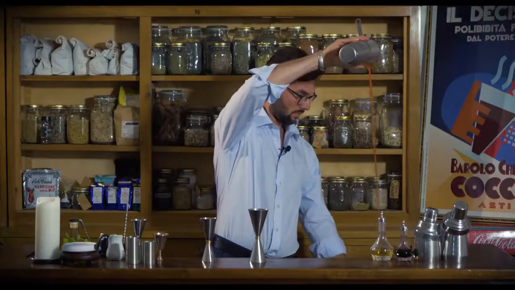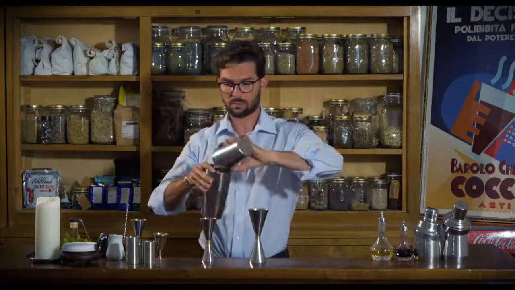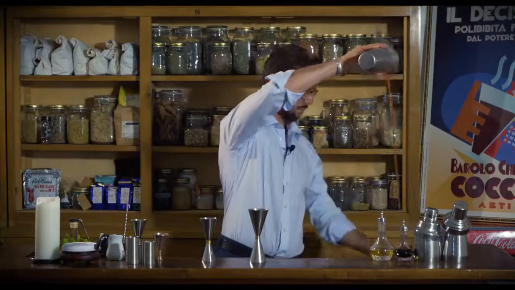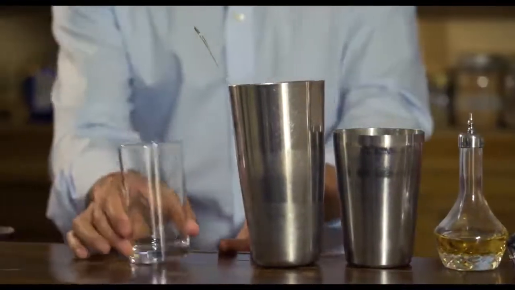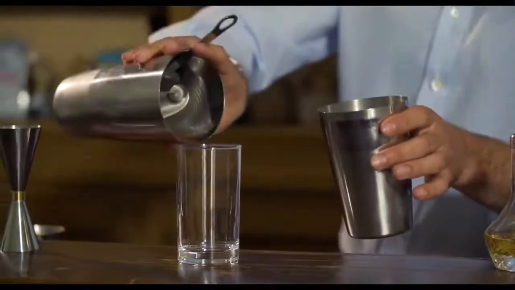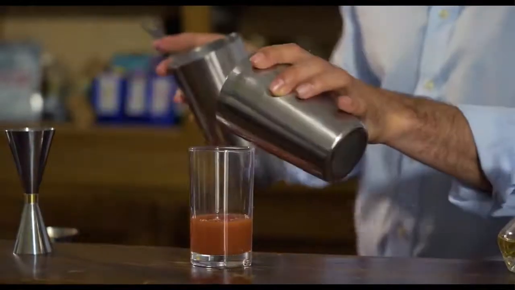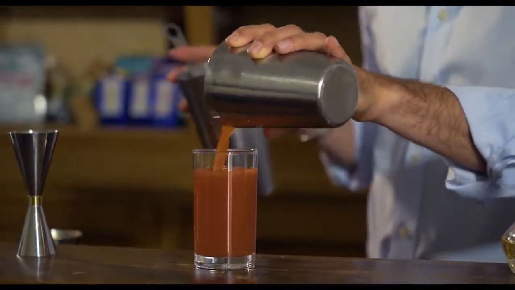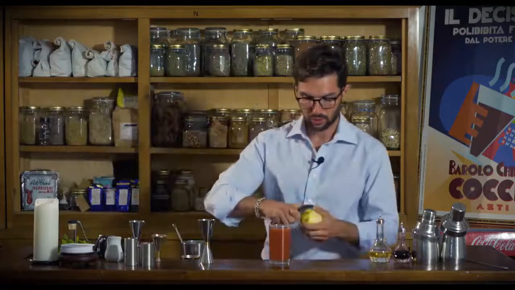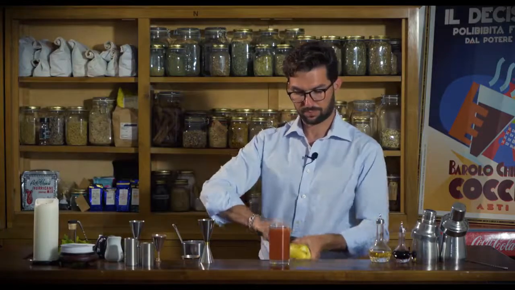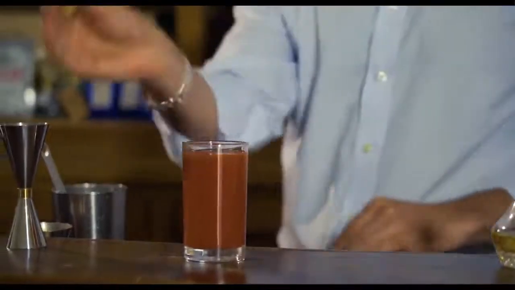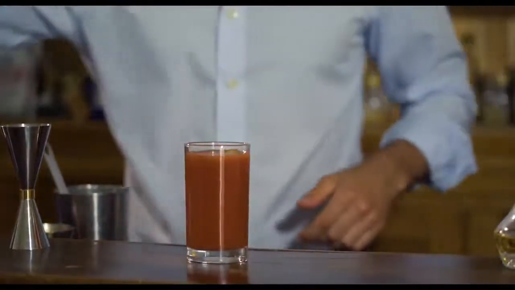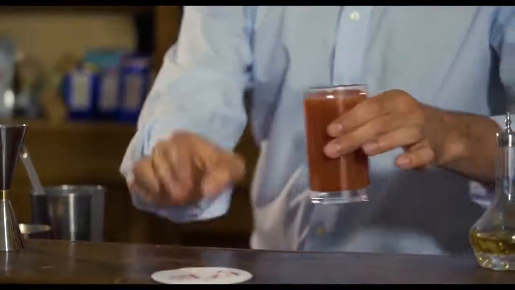Just a few pourings. That's it. And we serve it in a high tumbler glass. And then we garnish it with lemon zest. And here we have it, classic Bloody Mary.